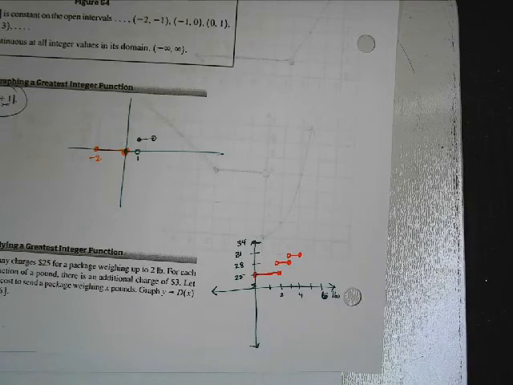Well, it's rising from -4 to 4. You're looking for the x values of where it's rising. So -4, 4.